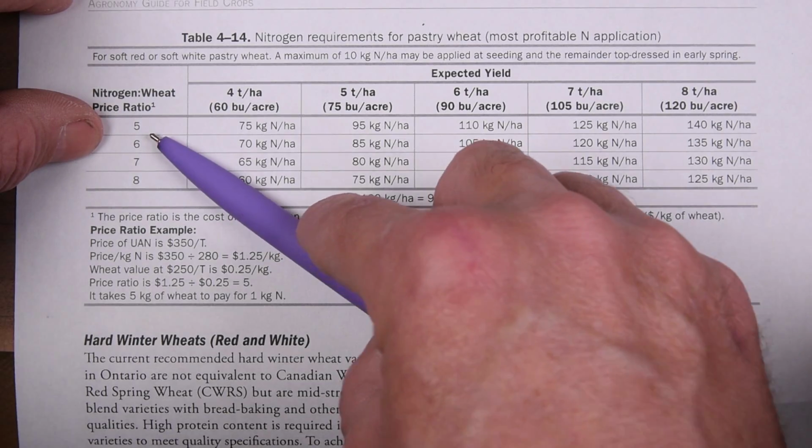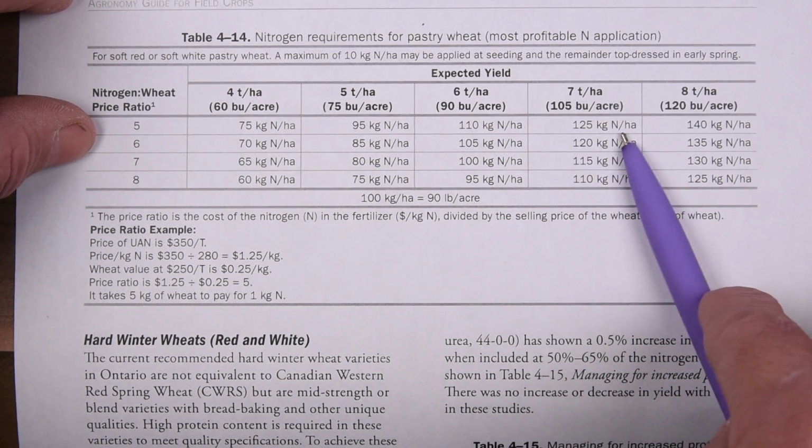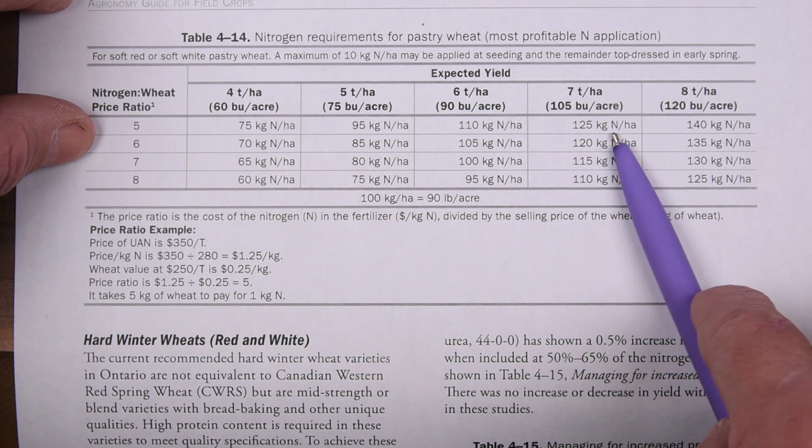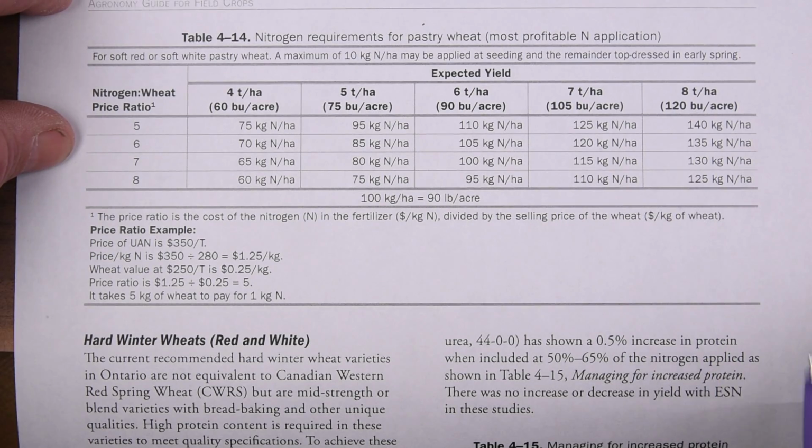So price ratio of 5, expected yield of 7 tons per hectare. We would require 125 kilograms of nitrogen per hectare. So we're just reading a number off a table.